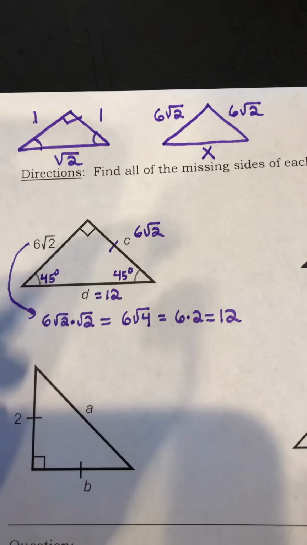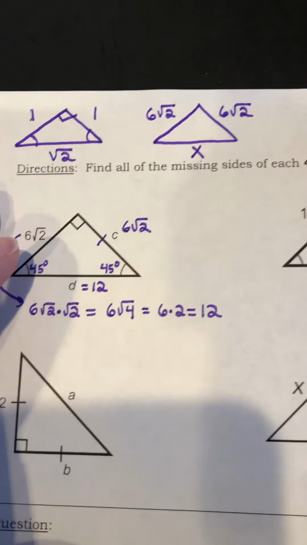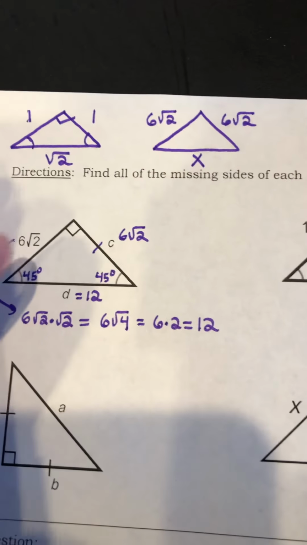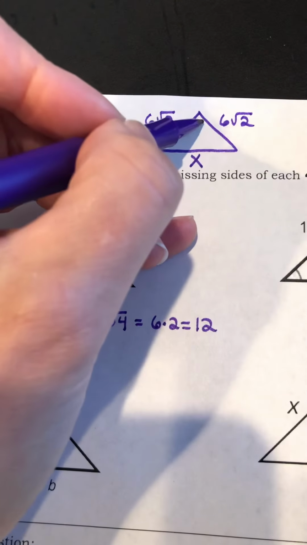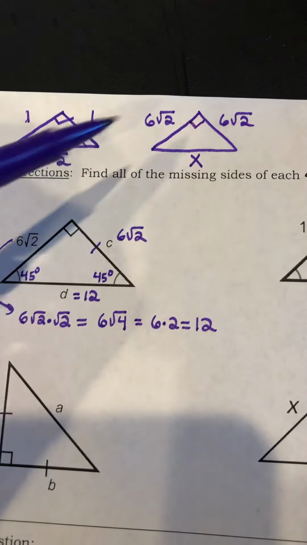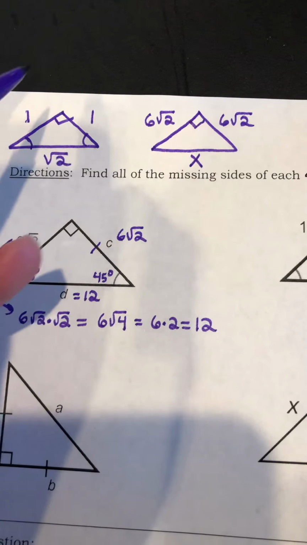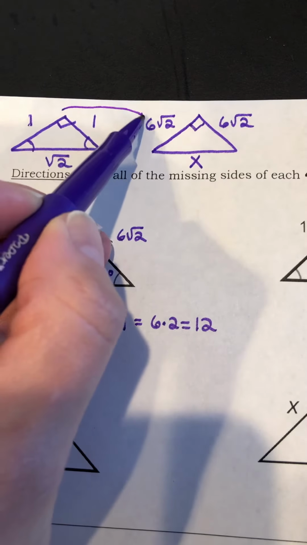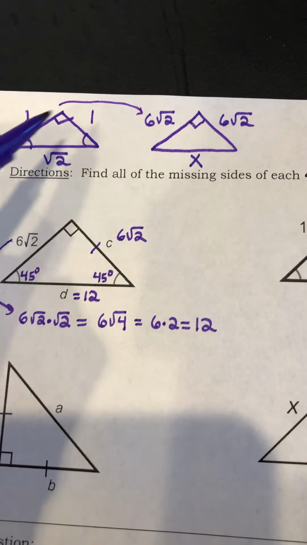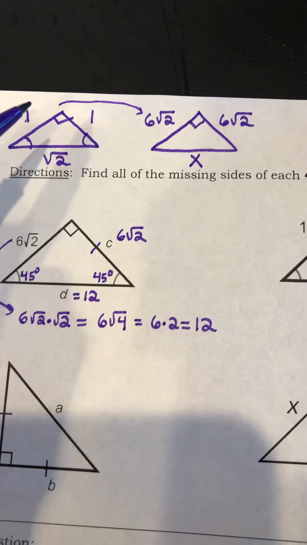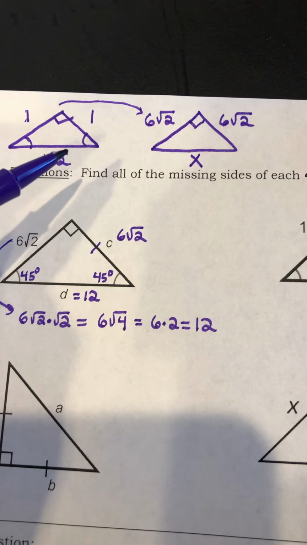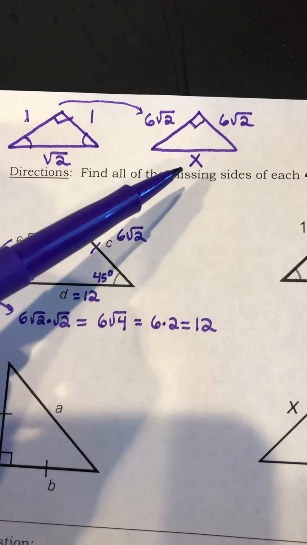Another way that I can think about it is to use the concept of similar triangles that we learned before. If I understand that this triangle with leg 6 root 2 is just a scaled up version of the original triangle 1, 1, the square root of 2, I can use ratio and proportion to solve for x.